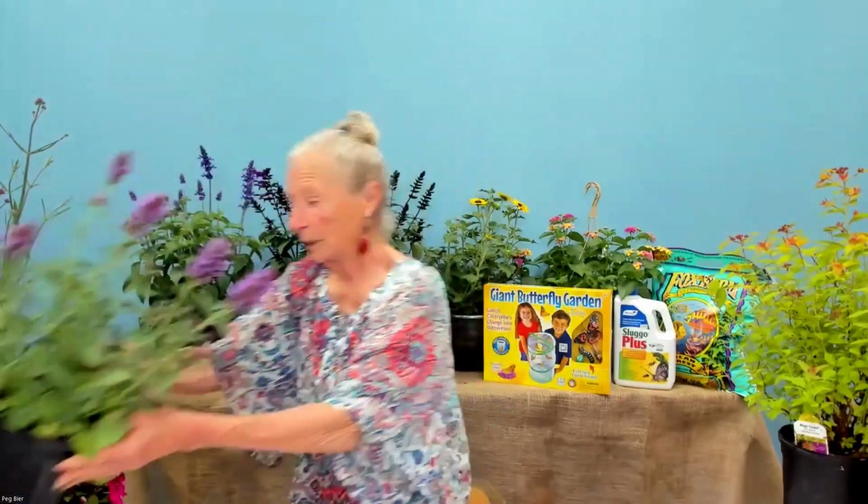You can see again, when this is finished and you snip it back to here, you've got all these little buds waiting to come in and take its place. And so they are wonderful, wonderful plants for pollination too. Let's go back to the pictures, okay?